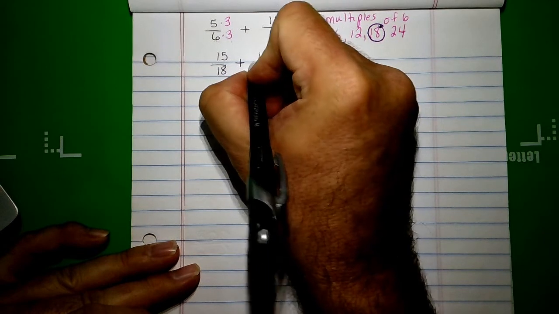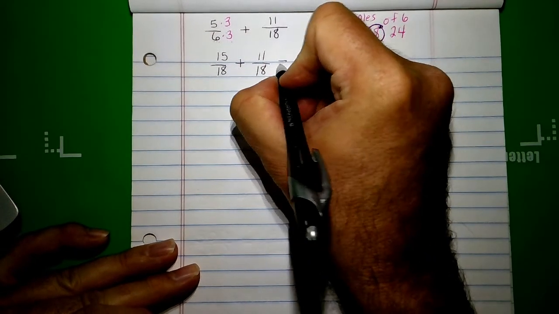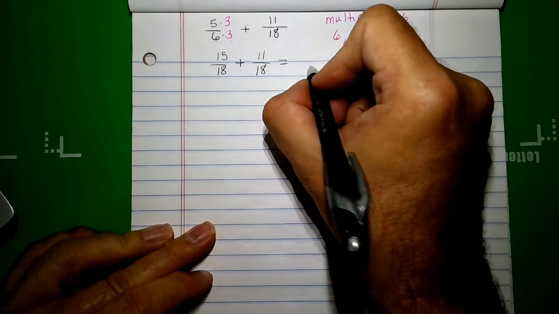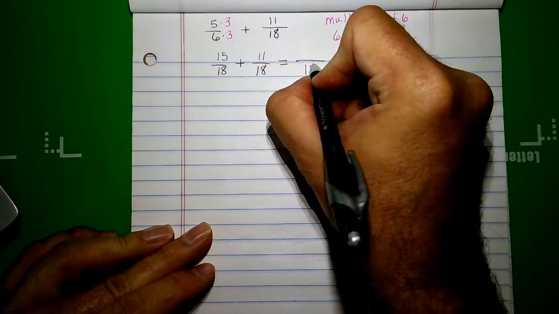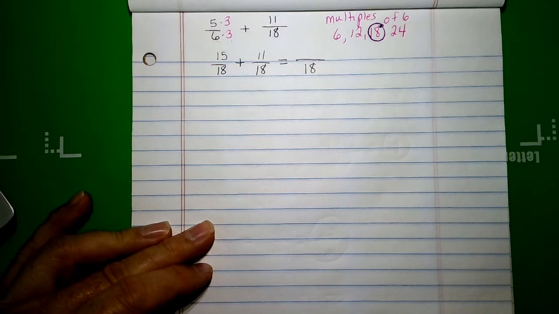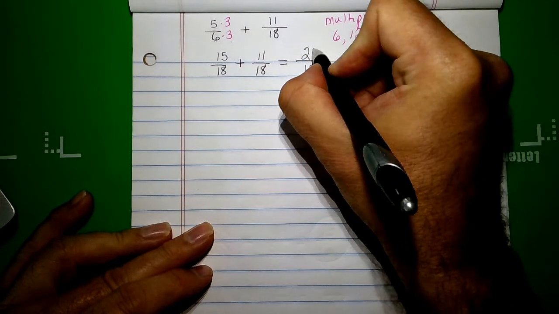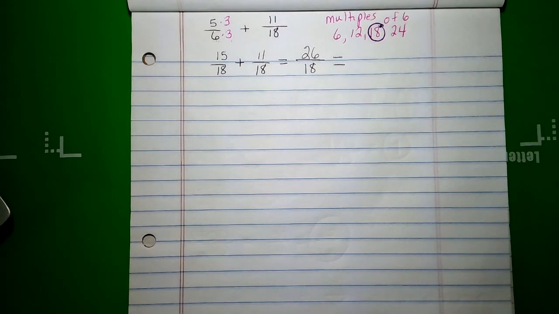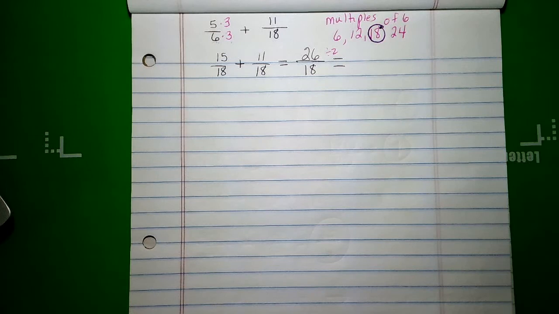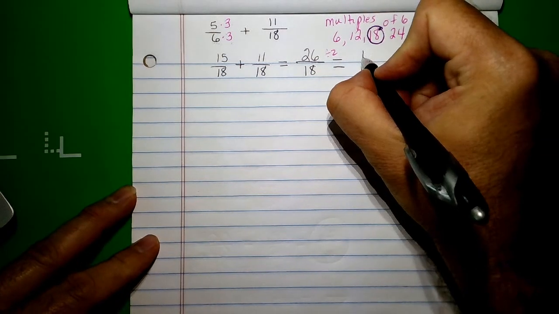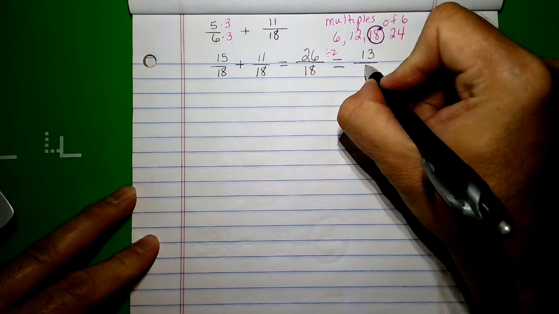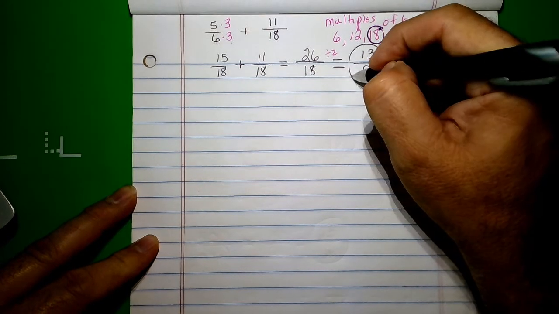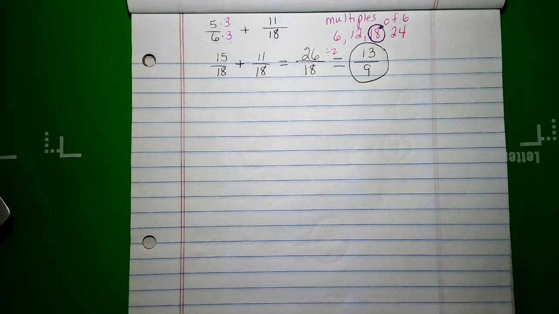plus 11 over 18. Now that we have the same denominator, we can write that as an 18 on the bottom. Add the 15 and 11 to get 26. And you can tell by my equal sign, we can reduce it. What can we divide both of those numbers by? A 2. So we have 26 divided by 2, 13. 18 divided by 2, 9. So 13 over 9 would be our answer in reduced form.